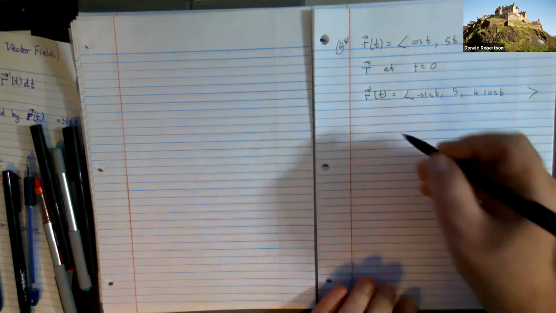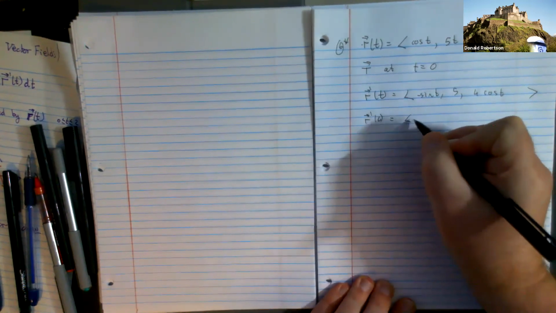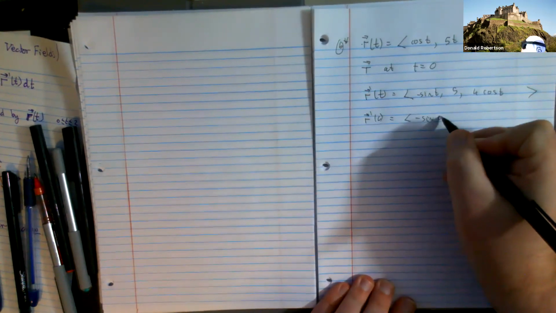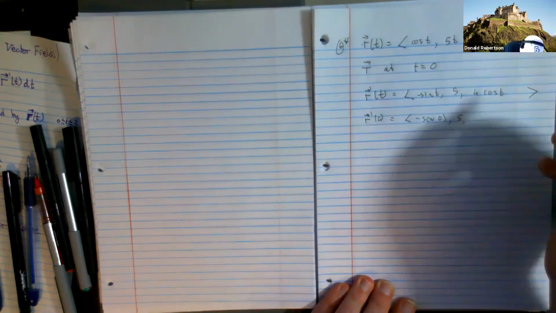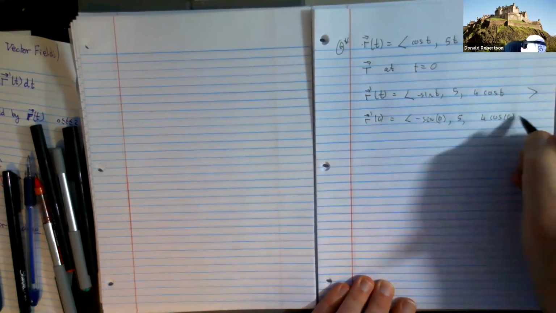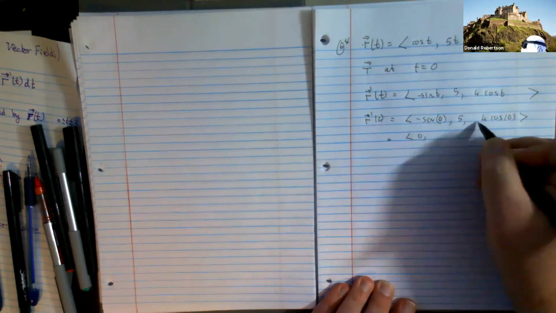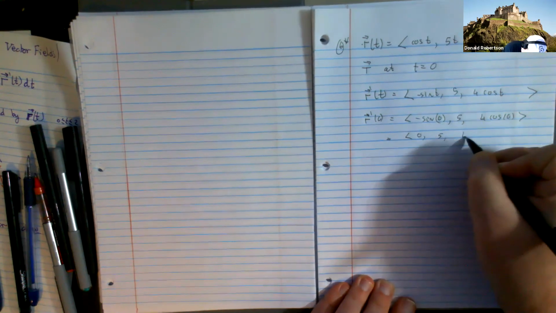Now, at 0 it's going to be negative the sine of 0. That's fixed. It's 5 all the time. And 4 cosine of 0. Well, that's 0. This is 5. And this is 4.